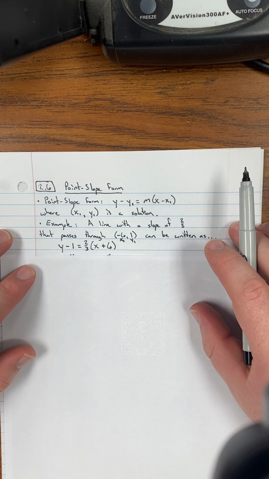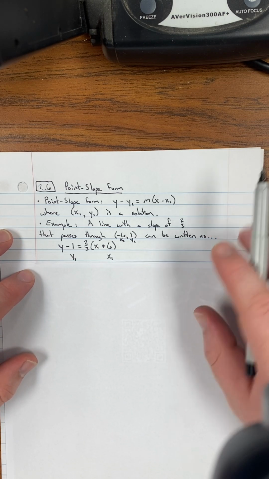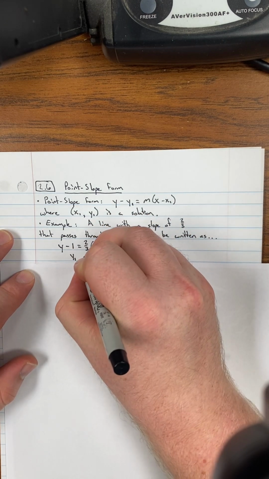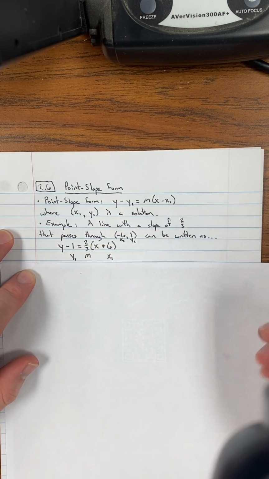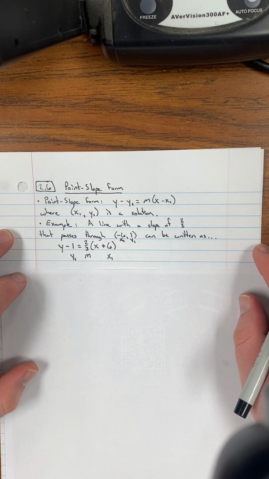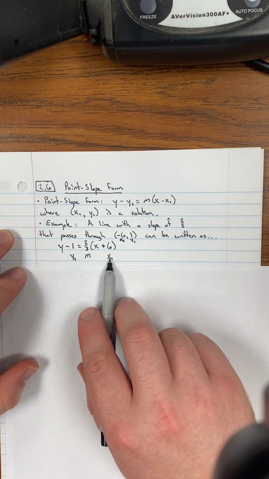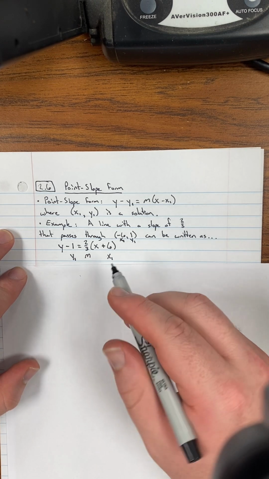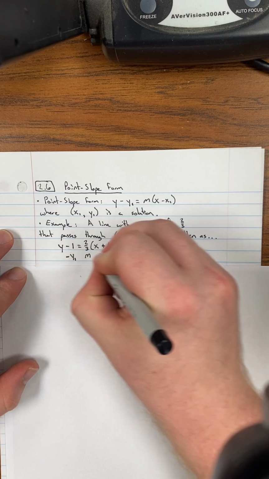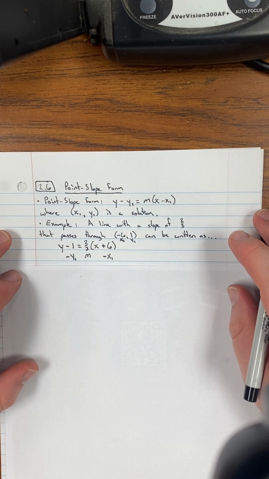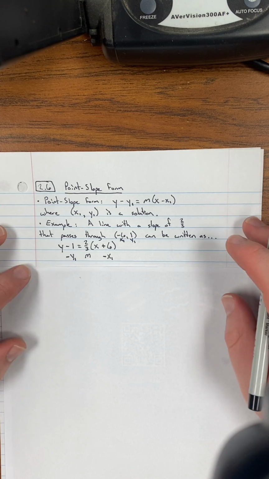And so that's the answer. Where this is my y1, this is my x1, oh, and I forgot to put, here's my slope, right? Okay, and notice that both are being subtracted right here, right? 6 is not my x1, but -6 is my x1, right? So maybe that is more helpful to see it that way.